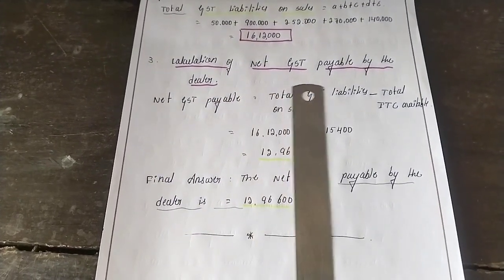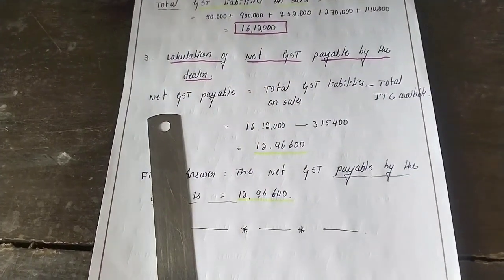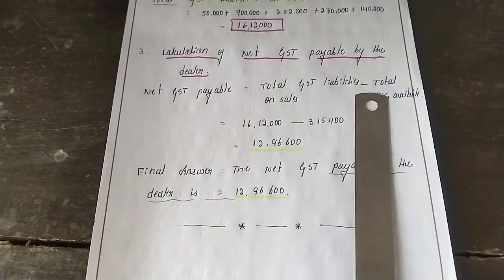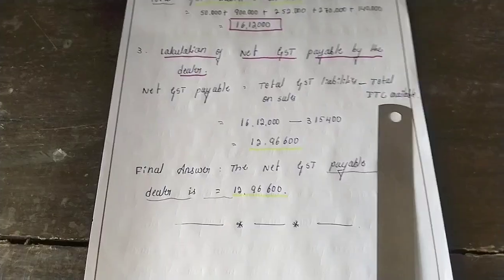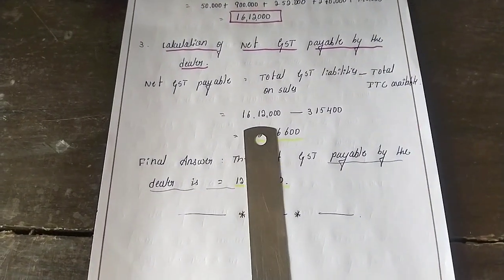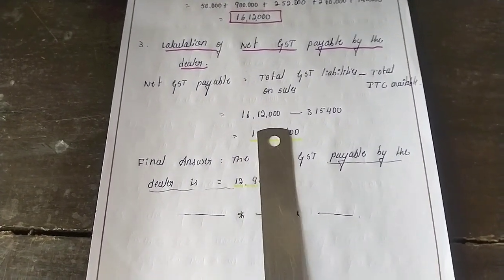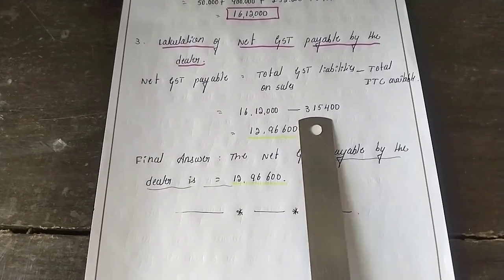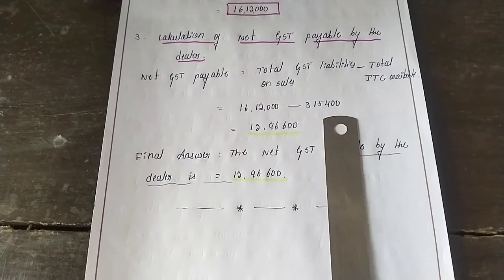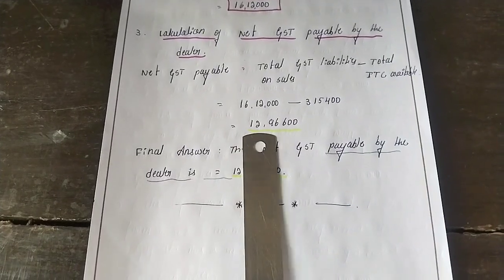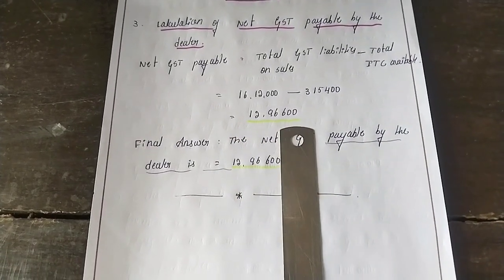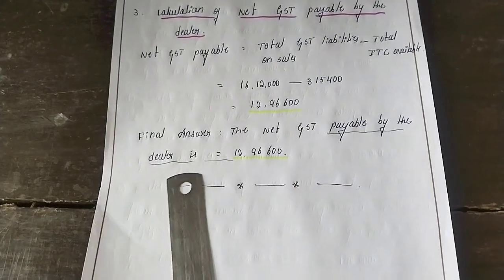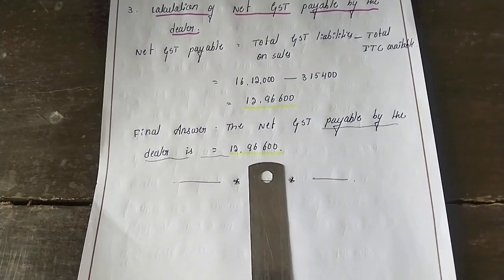Calculation of net GST payable by the dealer. Net GST payable equals total GST liability on sales minus total input tax credit available. Total GST liability on sales equals 16 lakh 12,000 and total input tax credit available equals 3 lakh 15,400. The answer is 12 lakh 96,600. Final answer: the net GST payable by the dealer is 12 lakh 96,600.